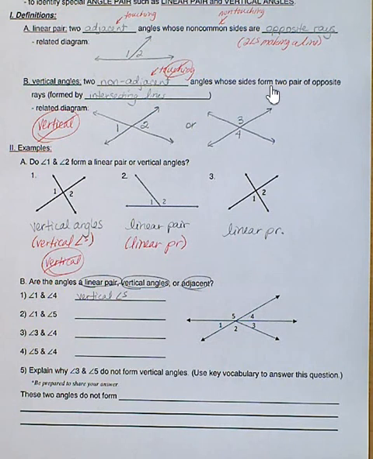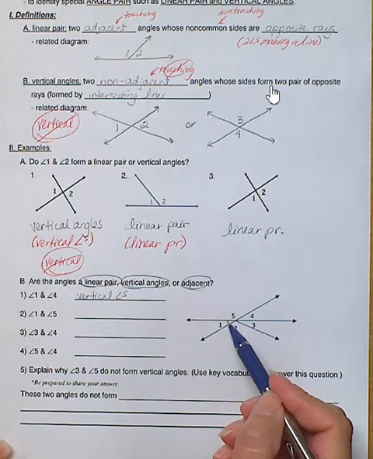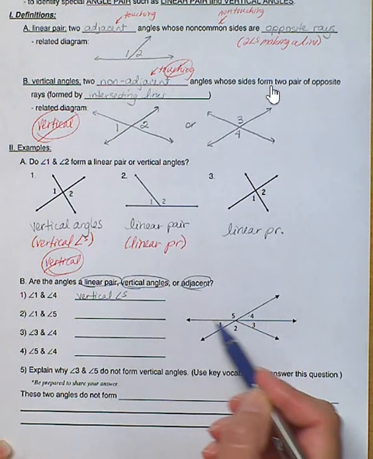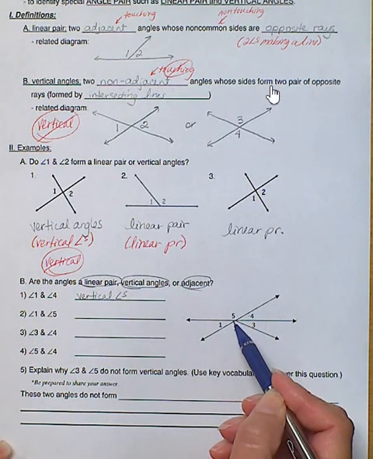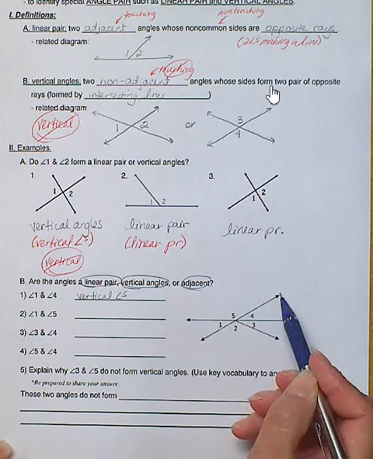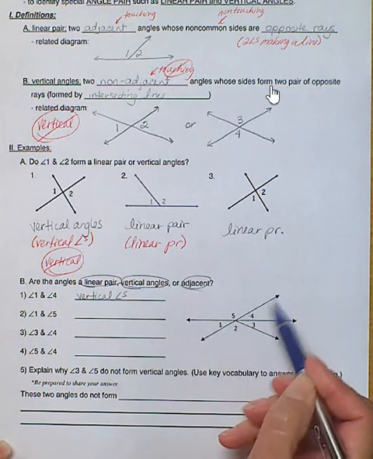Okay, 1 and 5. Are they adjacent? Yes, they are. They share this ray right here. Now that they're adjacent, do they make a straight line? Yes, they do. So this is a linear pair.